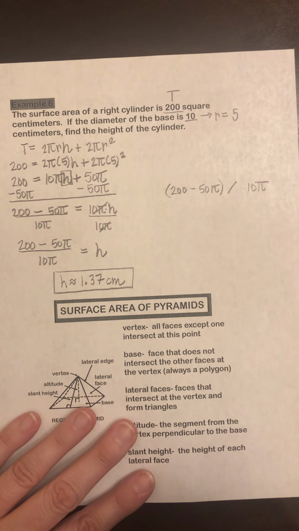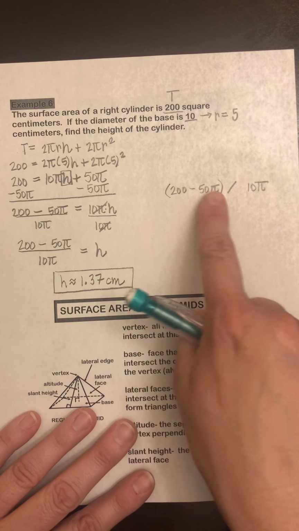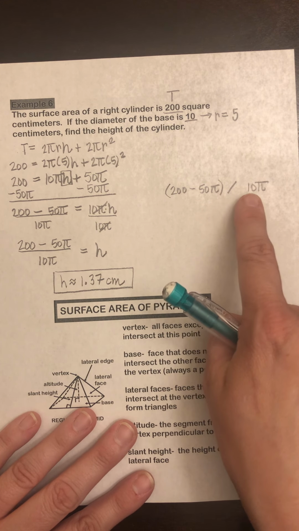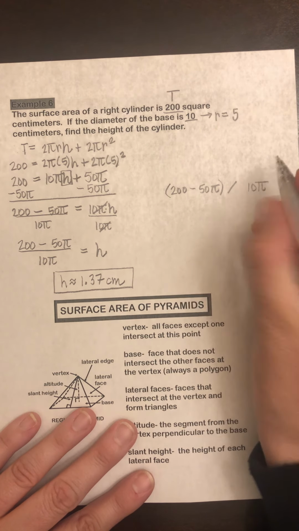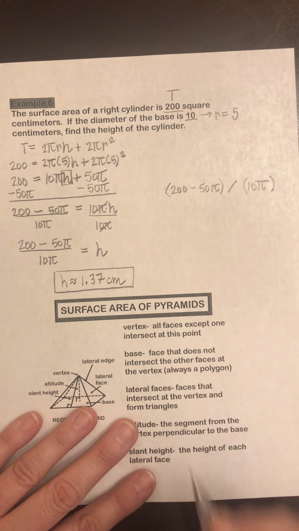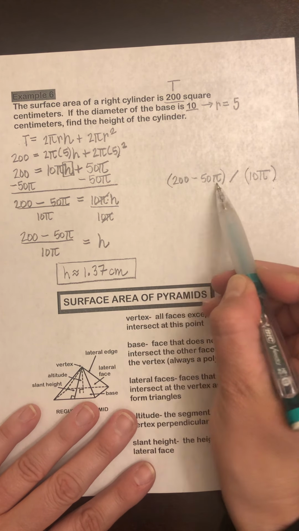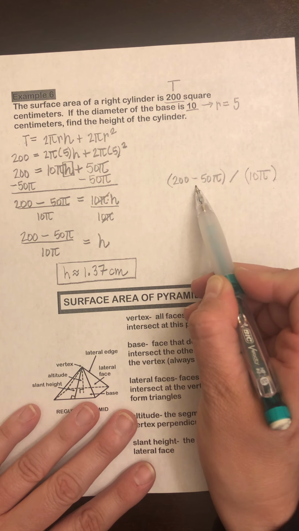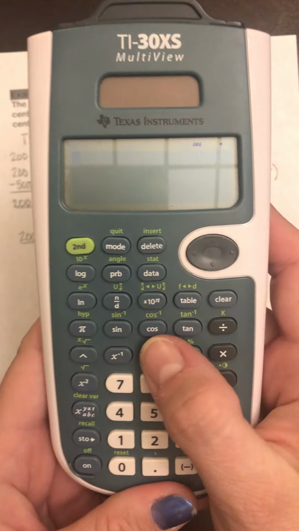Let me just explain what happens if you don't. If you type it in like this, it's gonna do all of this math first, which is awesome. Then it's going to divide by 10, and then whatever answer it gets, it's then going to take that and multiply it by pi. But if you put the 10 pi, all of it, in parentheses, it's gonna do this math first, then this math, and then it's gonna take this numerator answer and divide it by your denominator. So let's see if we get that same answer.